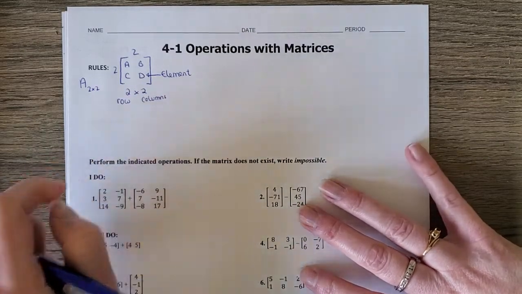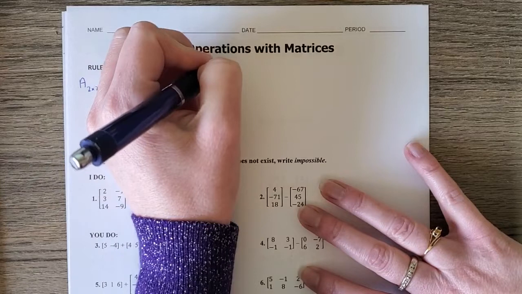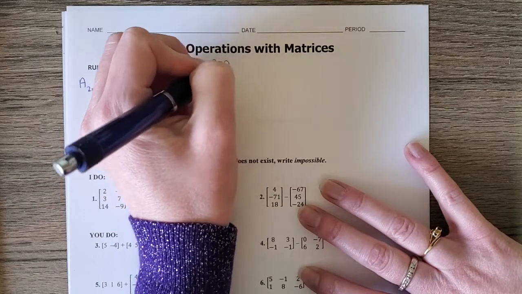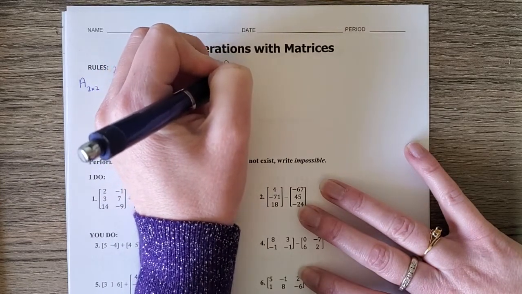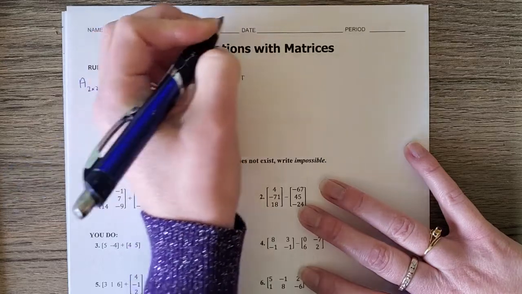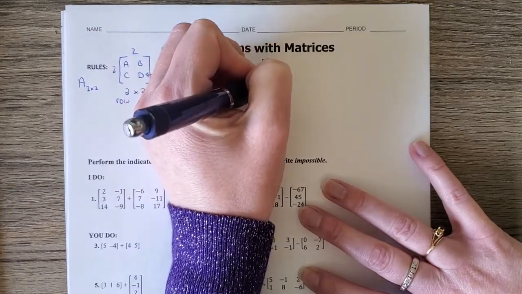Okay, to add or subtract, I'm going to do a generic format that works for either.